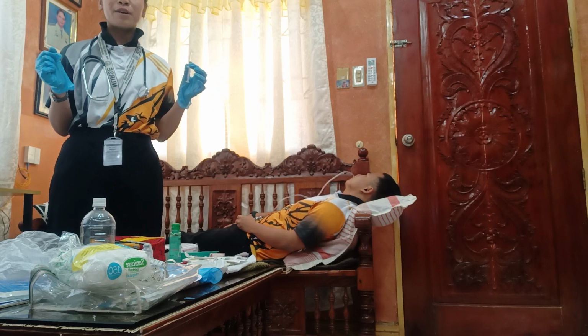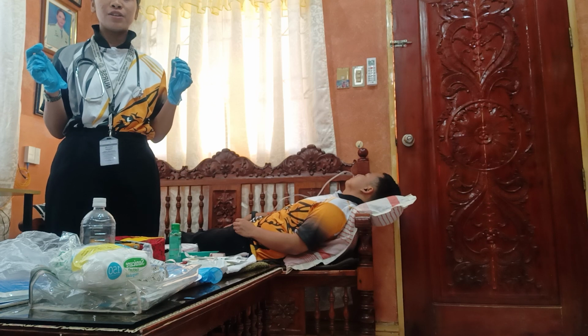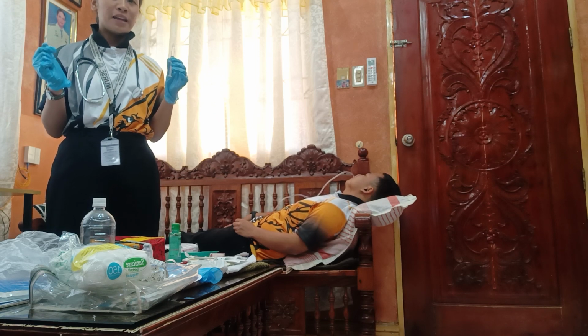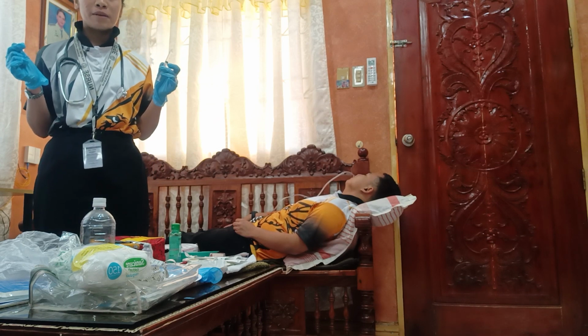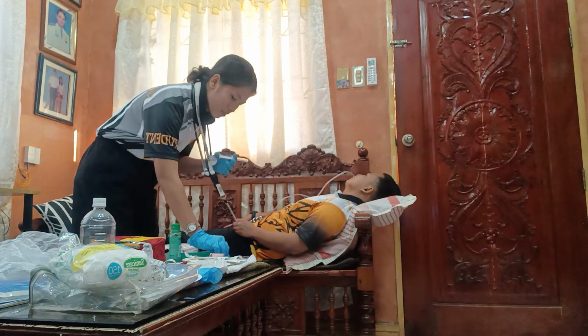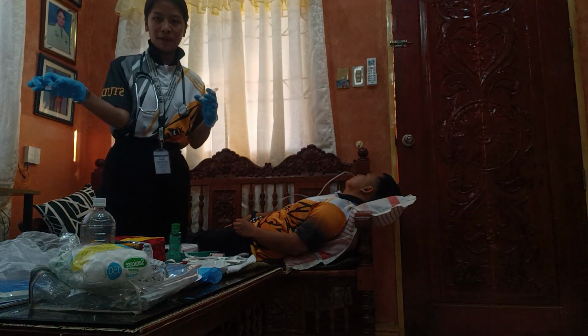And place a drop of the gastric secretion onto the pH paper or place the small amount in a plastic cup and dip the pH paper po. Ito po yung pH paper.